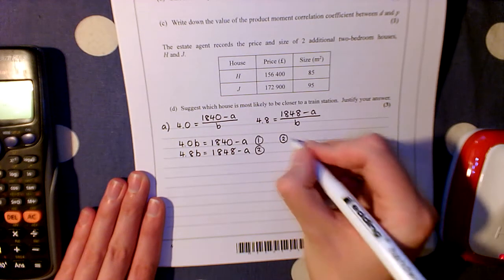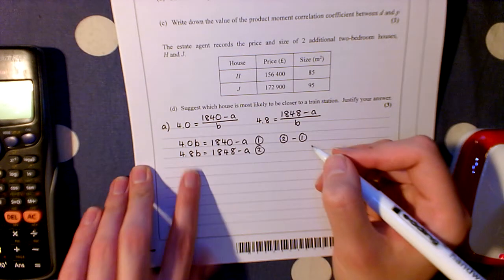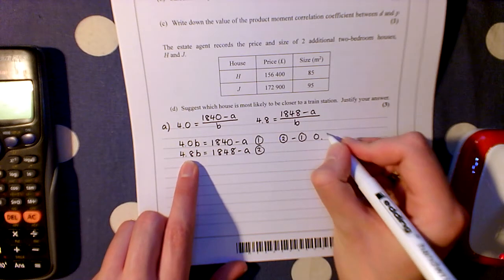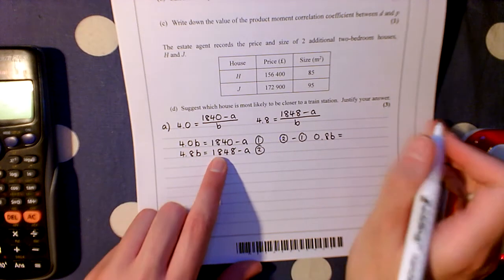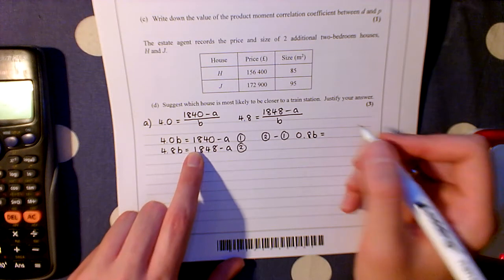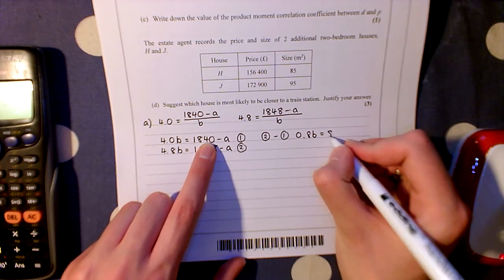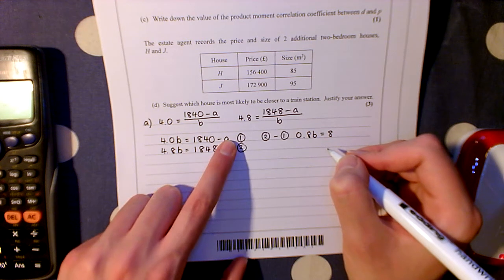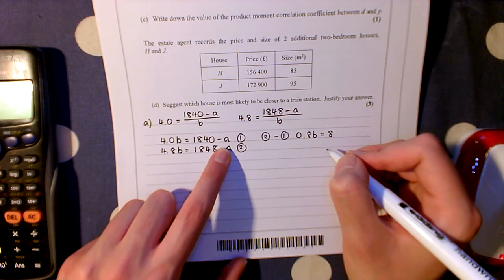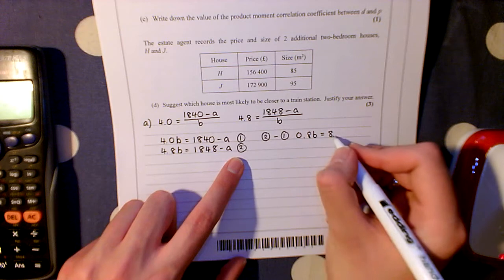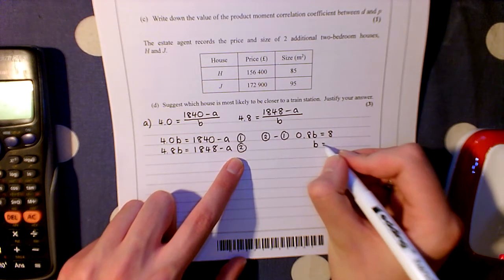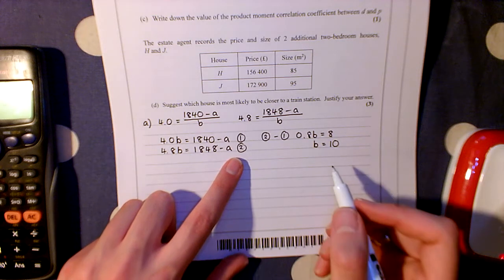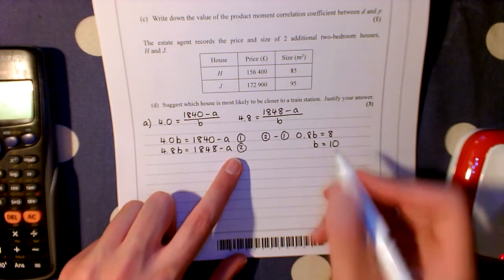If I do line 2 take away line 1, then I could do 4.8B take away 4.0B, giving me 0.8B. And here, 1848 take off the 1840 leaves me with 8. And negative A, take away a negative A, will mean that we get 0. They will cancel out. So now I can divide both sides by 0.8, and B will be 10. Once I know B, I can find A by using either of these equations.